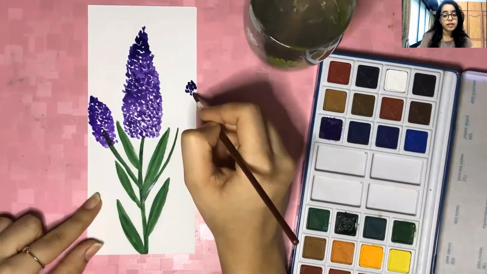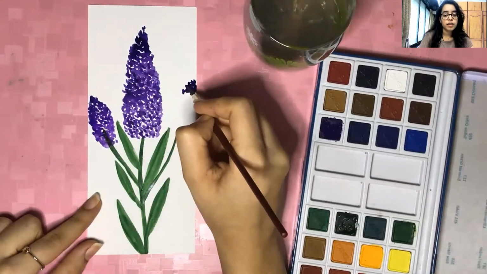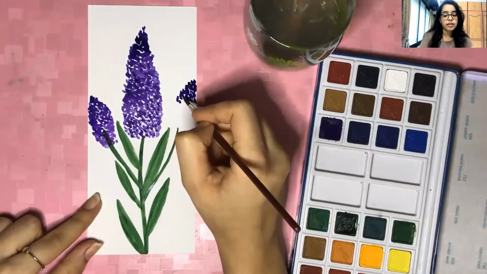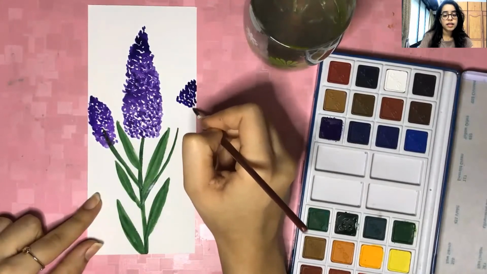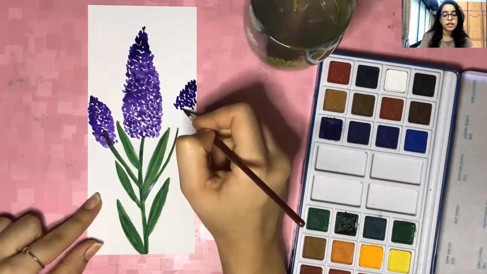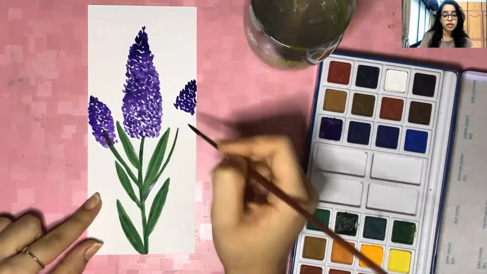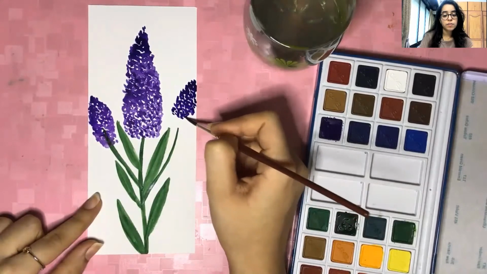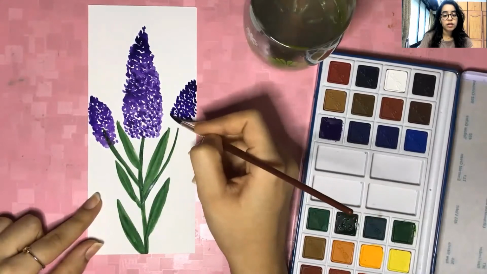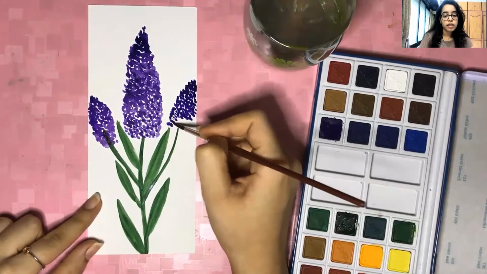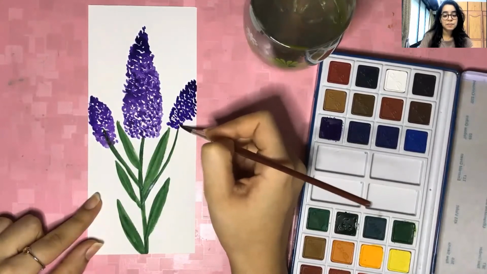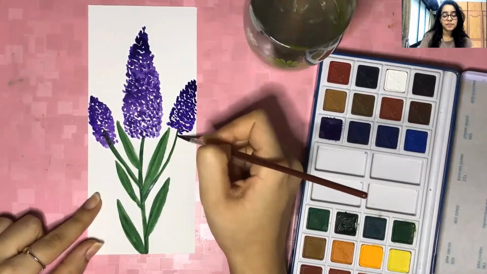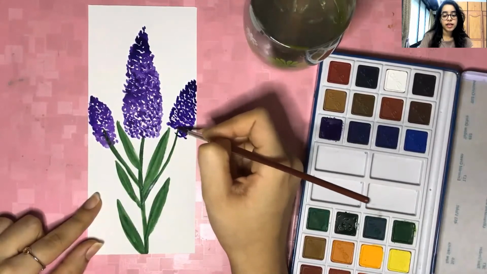And again, it's a smaller flower that I've created. But I simply go ahead and add these dots in roughly that teardrop shape, okay, the teardrop shape. And I simply dab the pointed part of the brush and leave a good amount of white space in between.